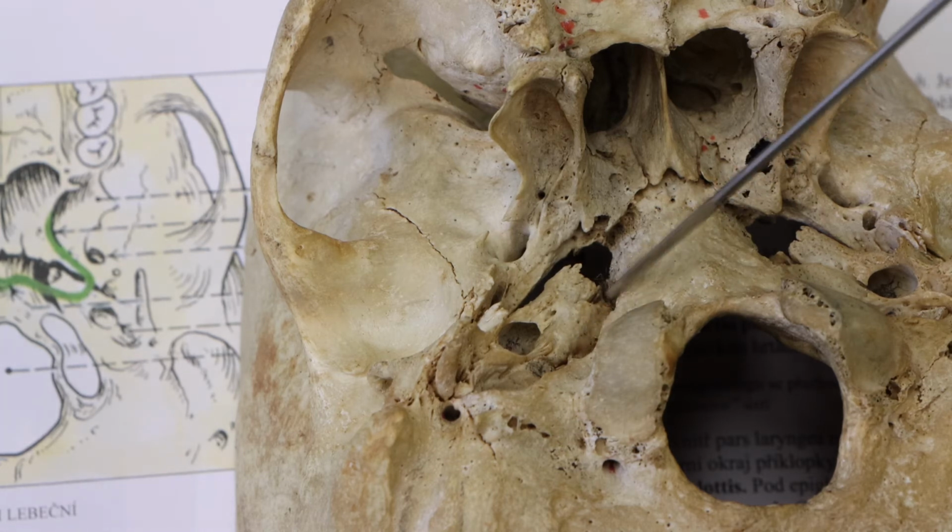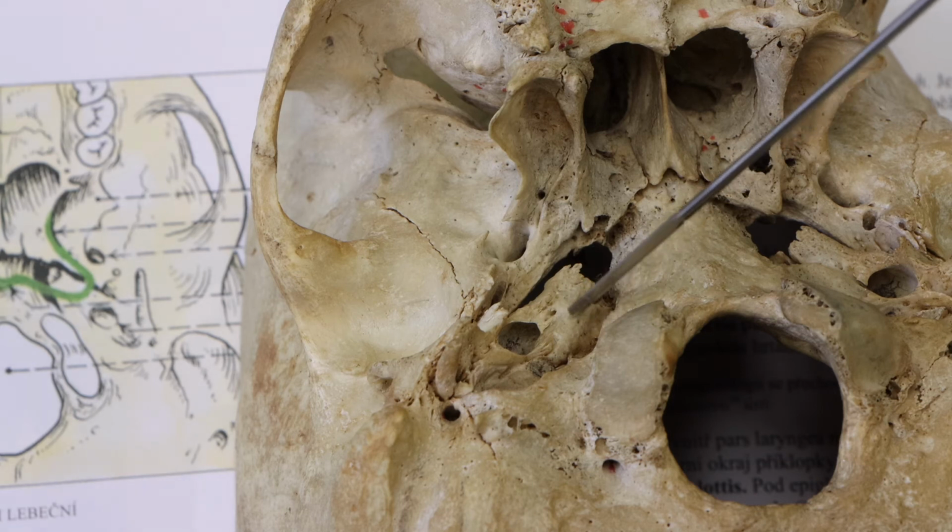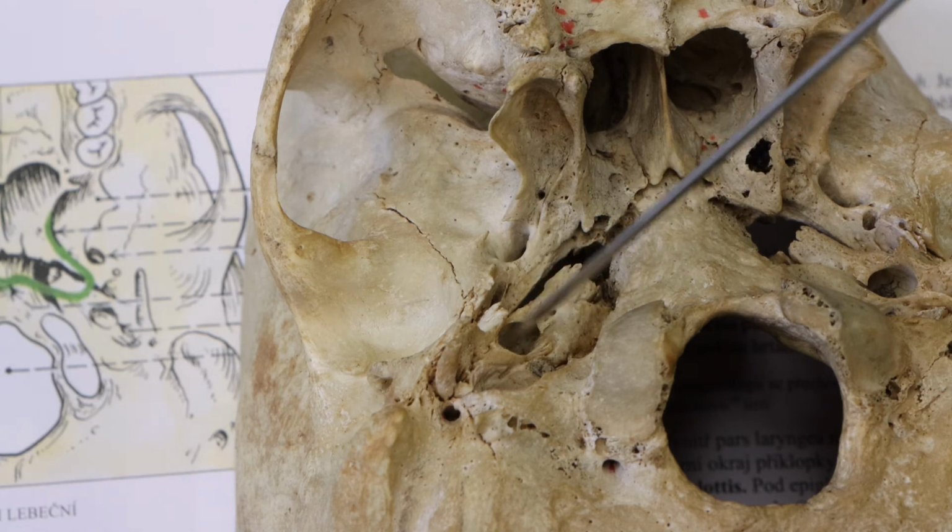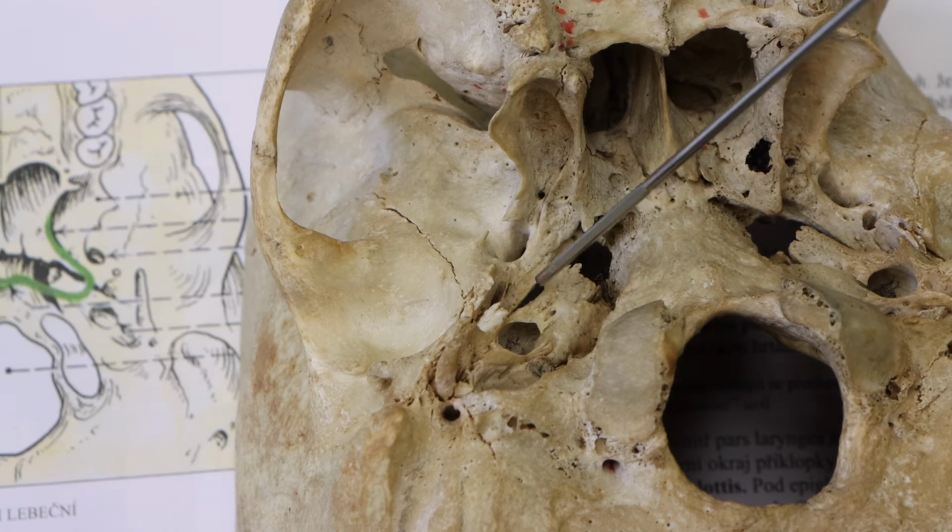Then ventromedially it continues in front of the carotid canal. Here is the carotid canal. It continues toward and passes the sphenopetrosal synchondrosis, and then goes parallel with the medial plate of the pterygoid process. Here is the medial plate, and here is the lateral plate.